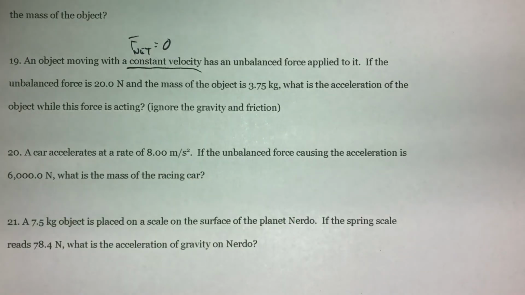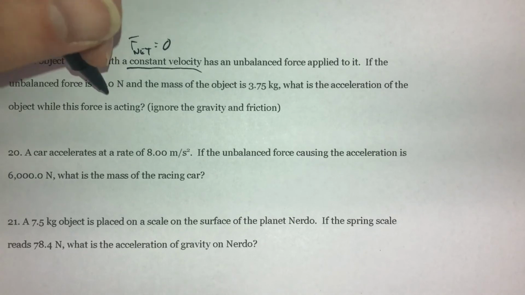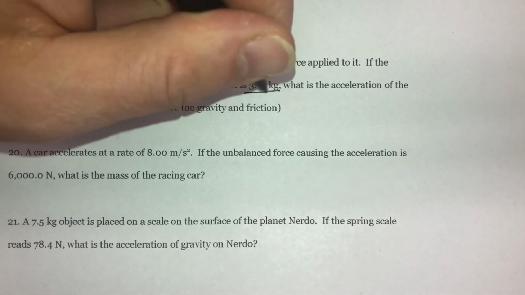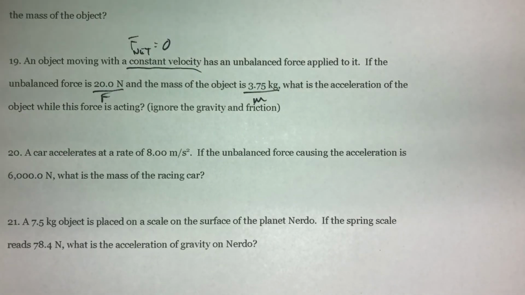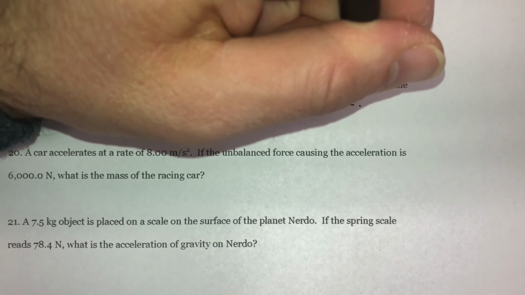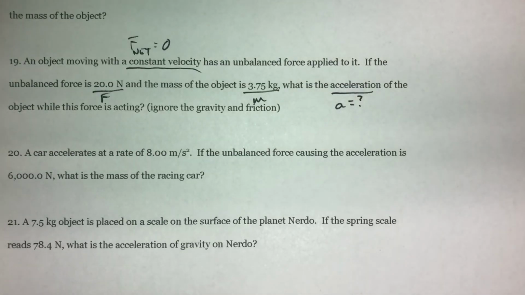But then someone applies an unbalanced force to it, and we know that according to Newton's first law, it is going to accelerate in whatever direction that unbalanced force is. So if the unbalanced force is 20 newtons, that's our F in the math now, and the mass of the object is 3.75 kilograms, what is the acceleration of the object while the force is acting?